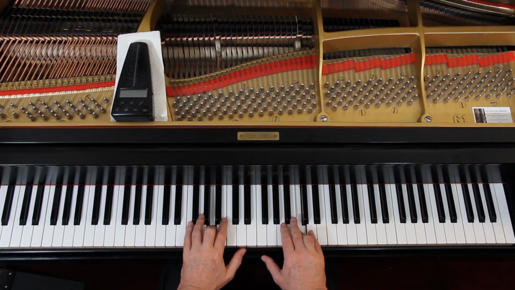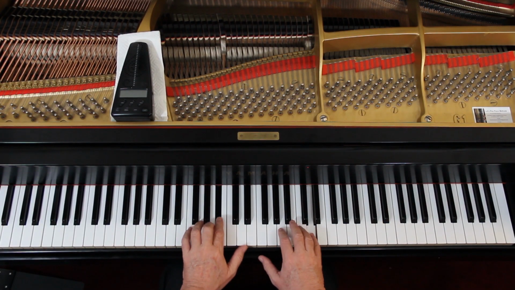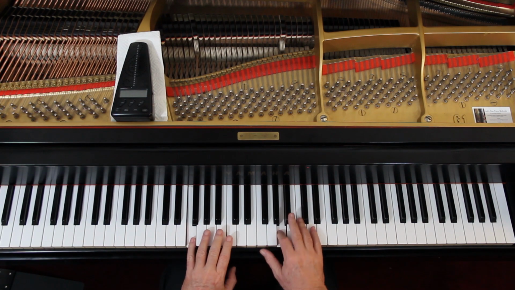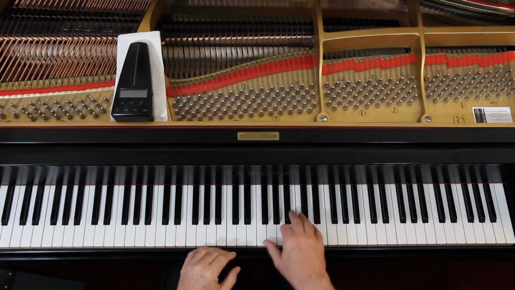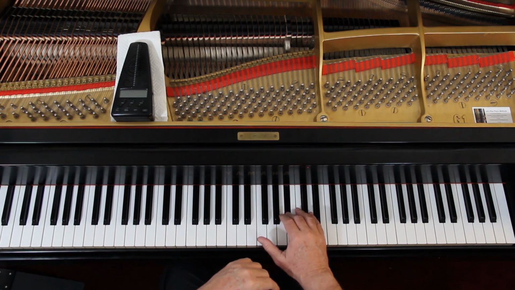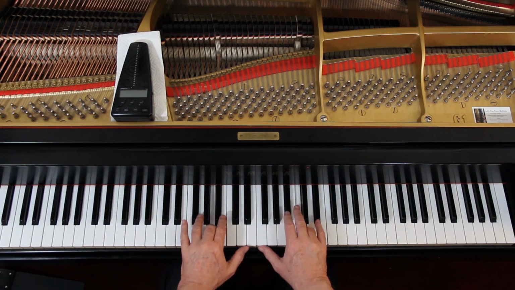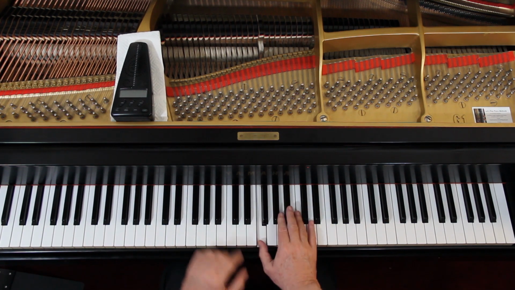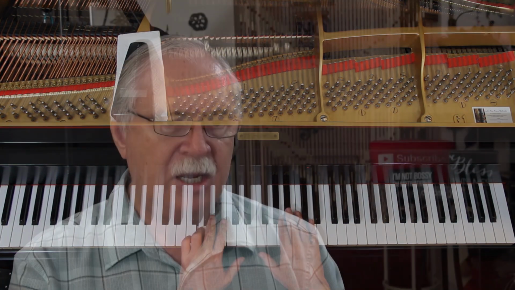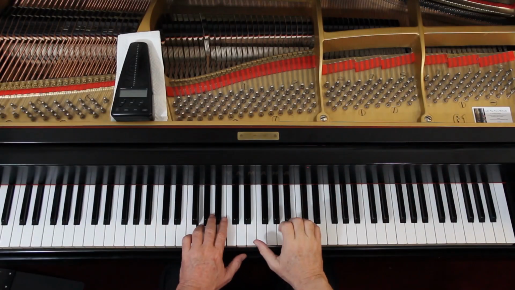2, 1, 2, 3, then lift up. You're going to lift both hands up. The left hand has a rest, but here we want to hear silence between the A and the F. So the second measure, 1, 2, 3. And a nice light wrist staccato or fingers. It's up to you.